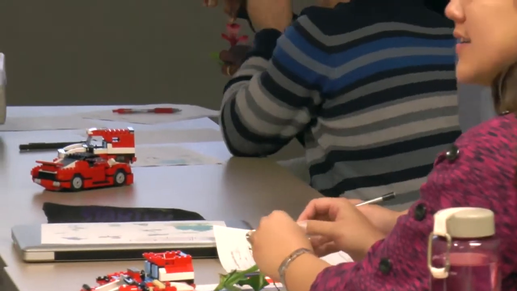Yeah, you can destroy the flowers if you want to. Like I said, they're left over from Valentine's Day, so you can pull them apart.